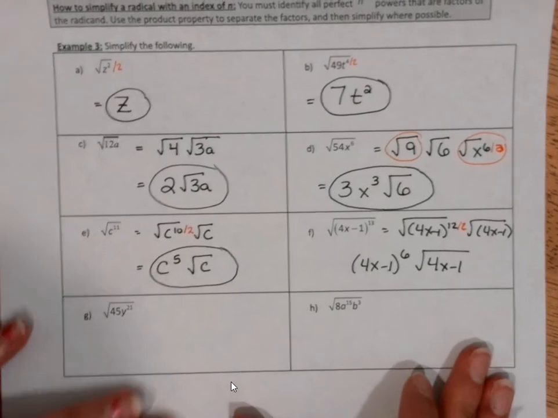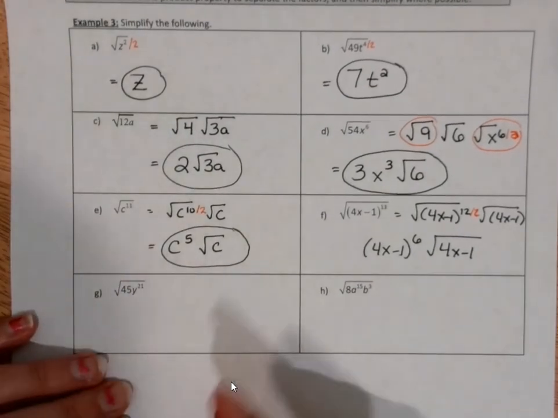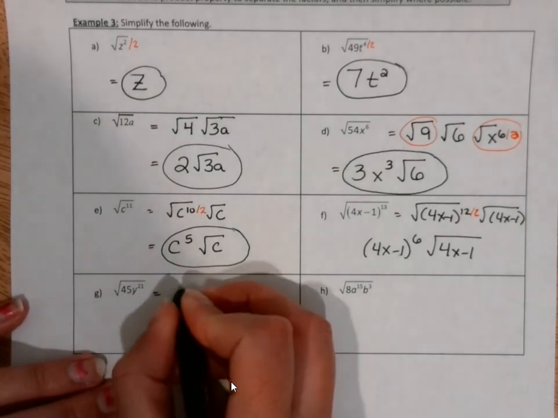All right, and our last two. Here we get to play with both our number and our variable. 45 is divisible by 9.